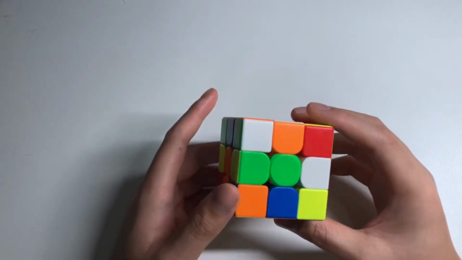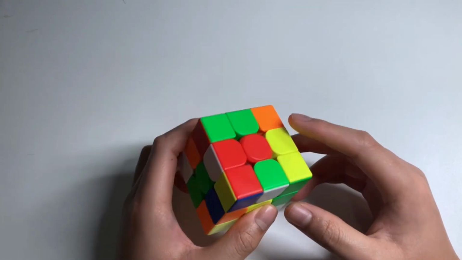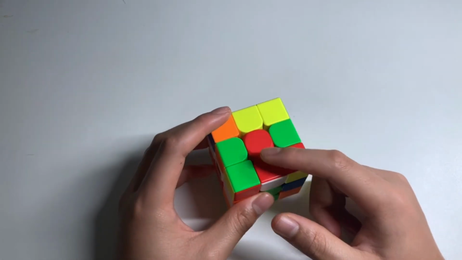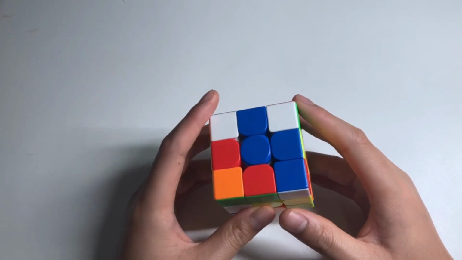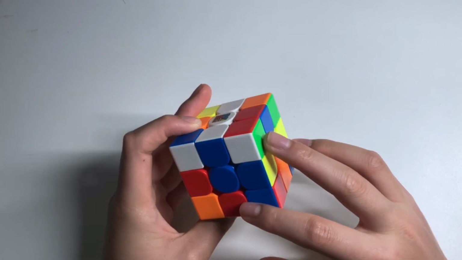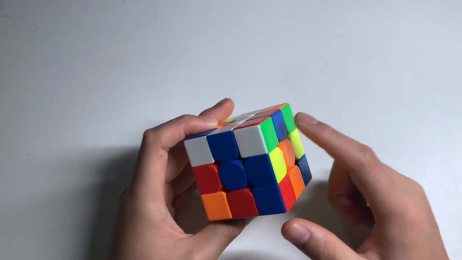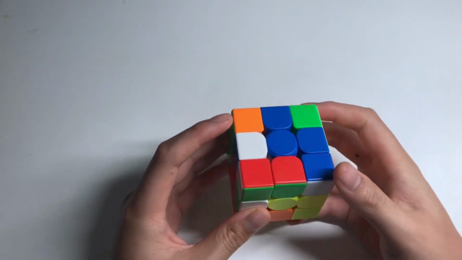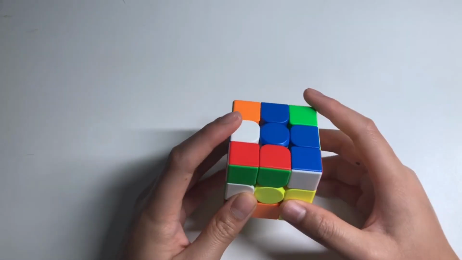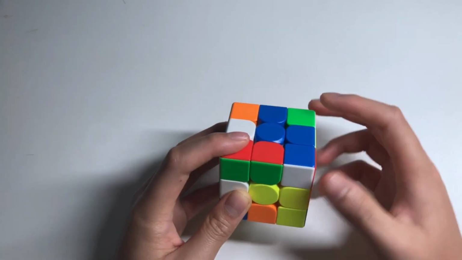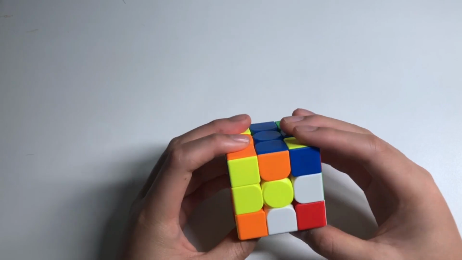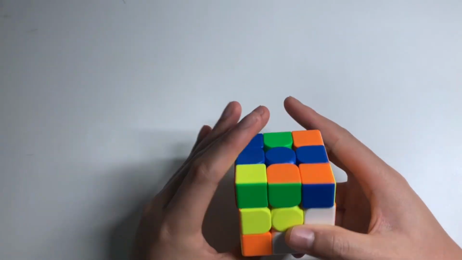So I'm not seeing anything great for most of them. I think that the red-white seems the best. So I'll do this pair first, and this edge is already close up. So I'll just do it like that. This will flip, so I would just move this down after. So go in like that, and then pair it up like this, and then insert.